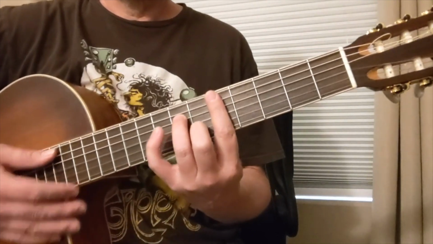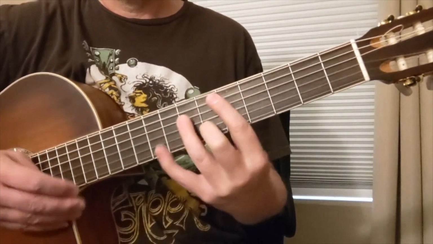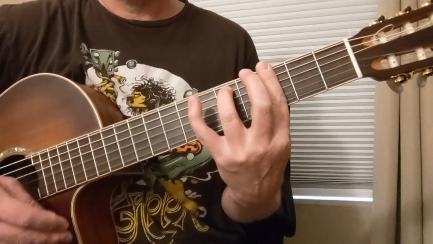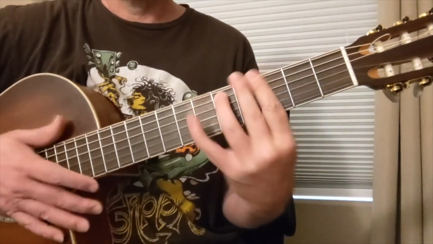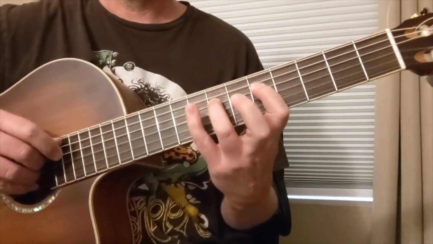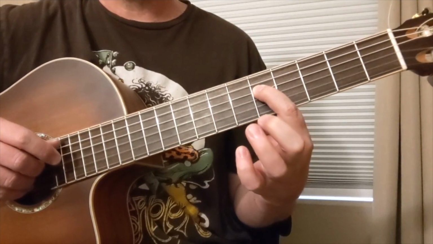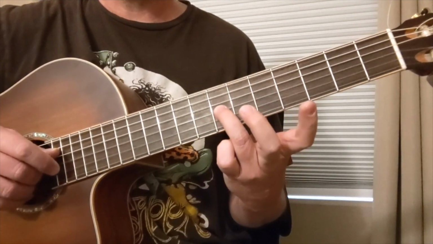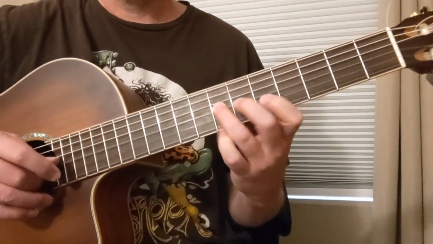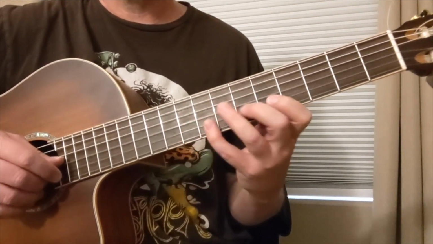3, 4. Here goes G minor. Okay, so I'm going to solo a little bit just using that scale. Now I hit a G there because it's on the G chord at that point. So think about where these notes are. Here's a D. There's a G right there. It's going to match your G chord.